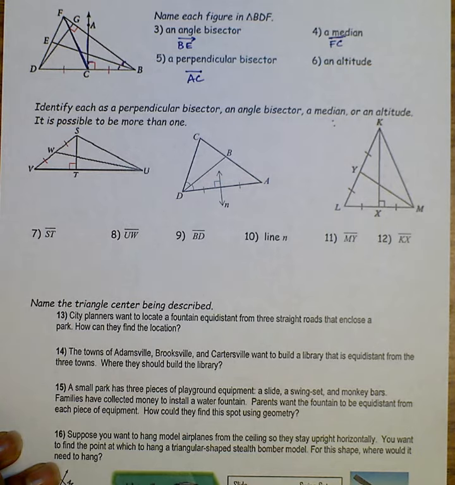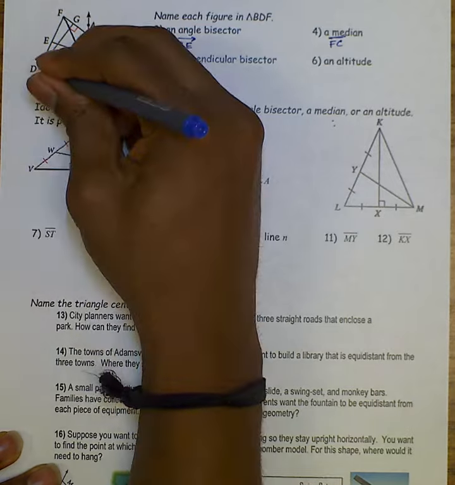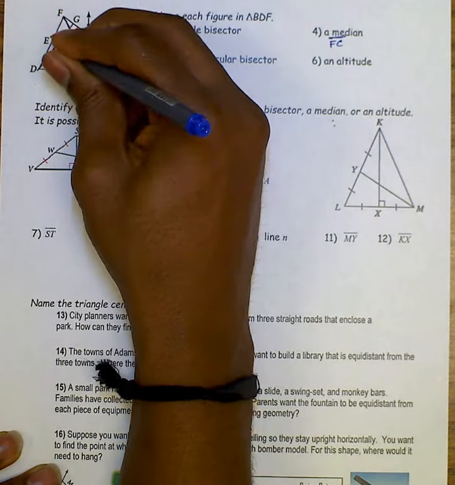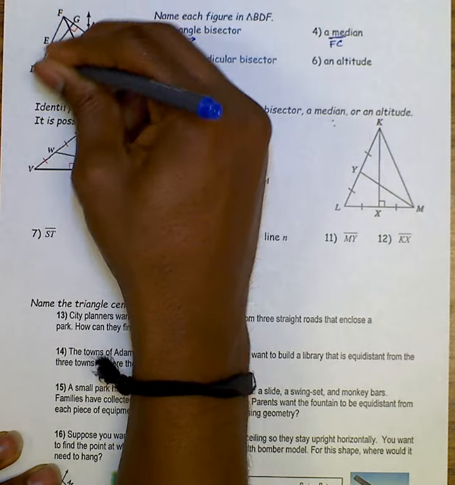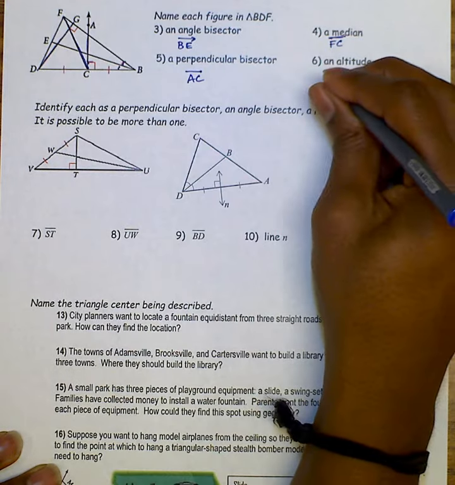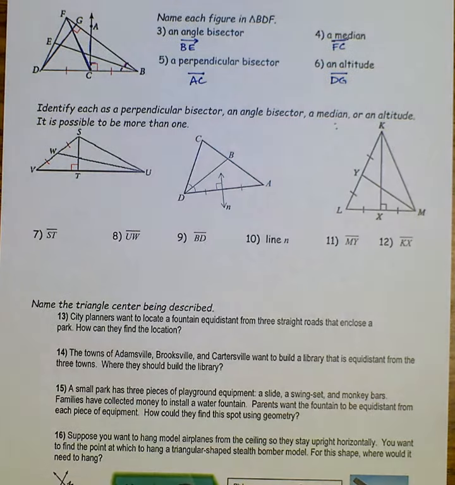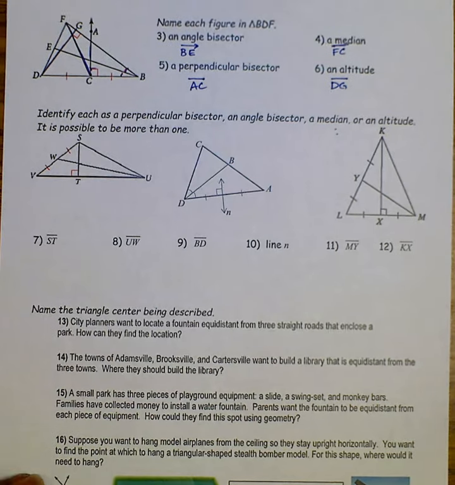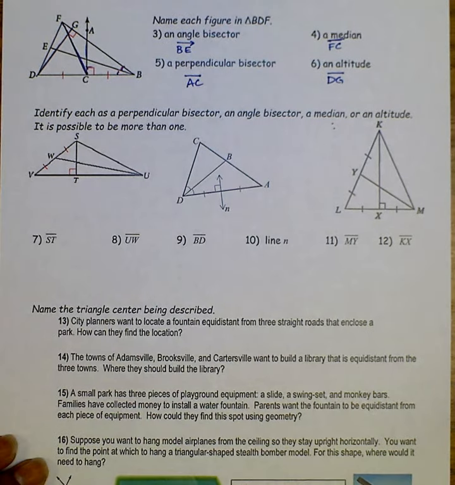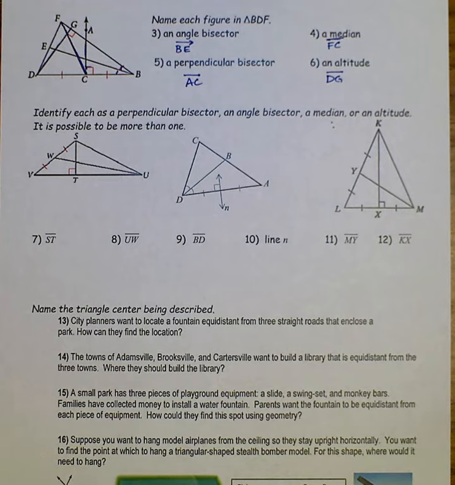Let's see where that will be. Gotcha. So here we have D. See a 90-degree angle here. So from DG must be an altitude. All right, so there we have it. Those are our figures from triangle BDF.